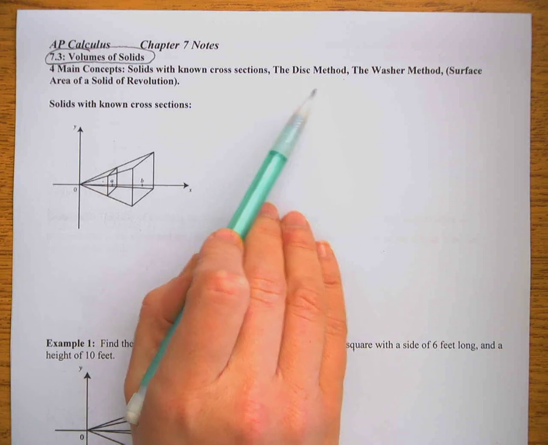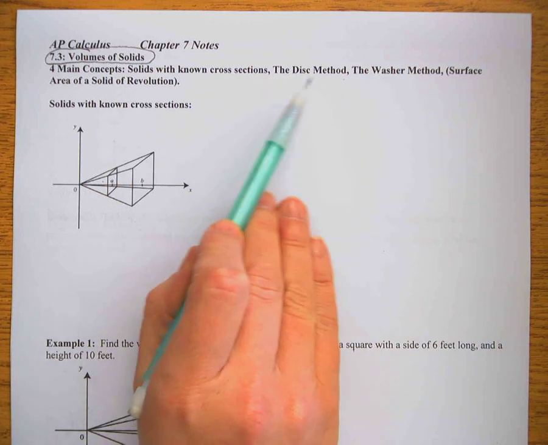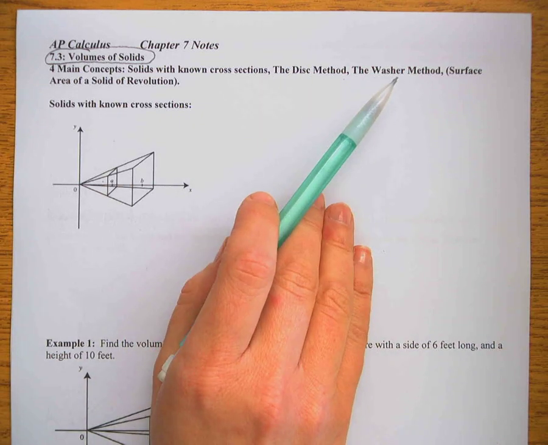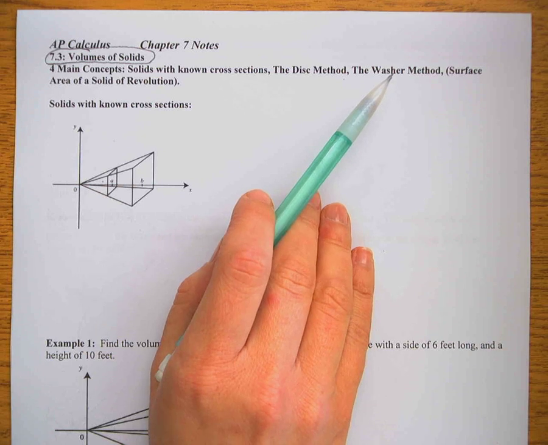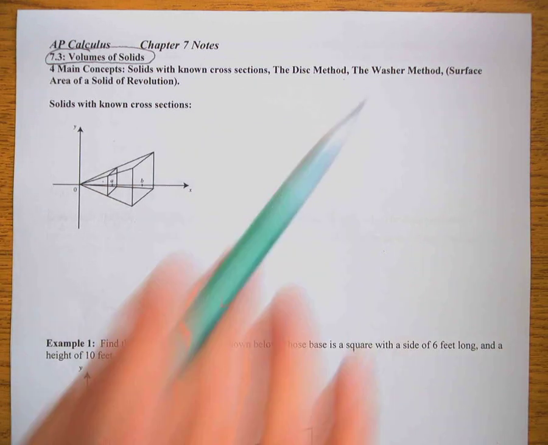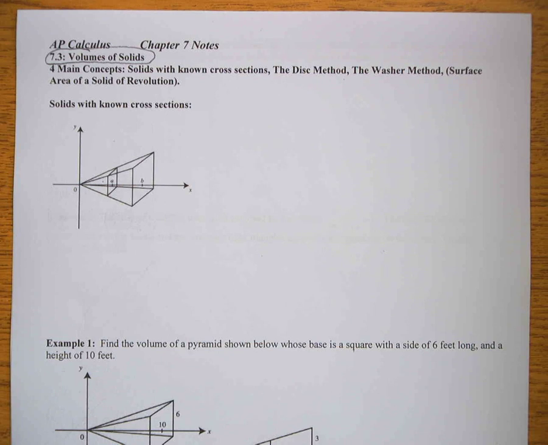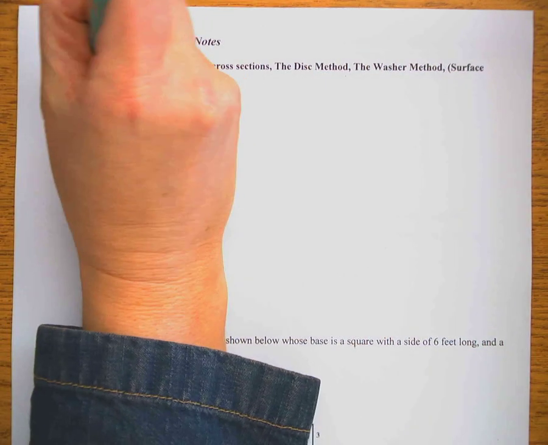Our next major task will be using the disk method. And then the third major task will be using the washer method. And these are all methods of finding volumes of three-dimensional solids. So I'll just go ahead and start right away. Today's main concept is finding volumes of solids with known cross-sections.